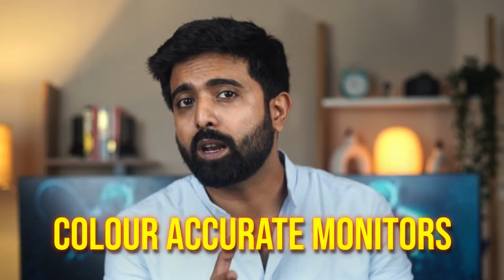And if you do decide to get that expensive color accurate monitor, how do you even make sense of the terms like sRGB, DCI-P3, 8-bit, 10-bit? So let's talk about color accurate monitors.